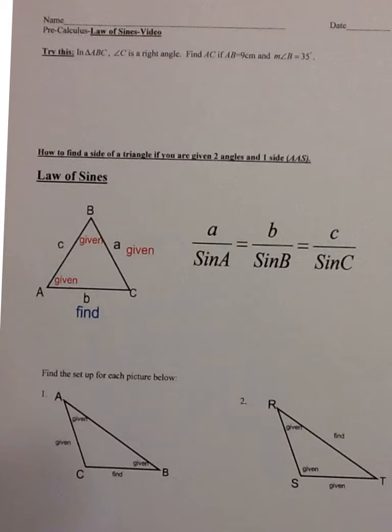Okay, so in the do now it says that we have triangle ABC. Angle C is a right angle, so we have a right triangle. Find AC if side AB is 9 centimeters and angle B is 35 degrees. Okay, so let's draw a picture.